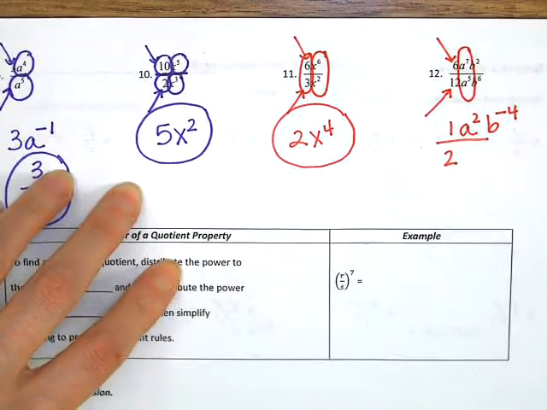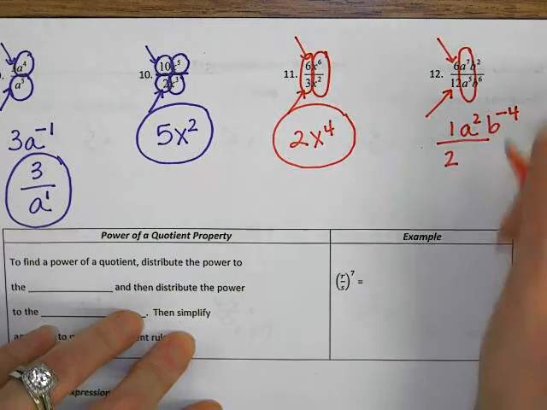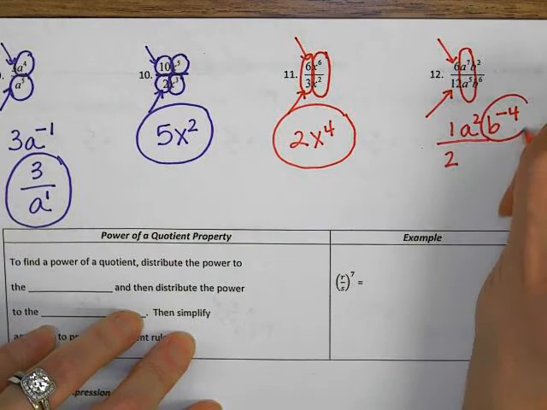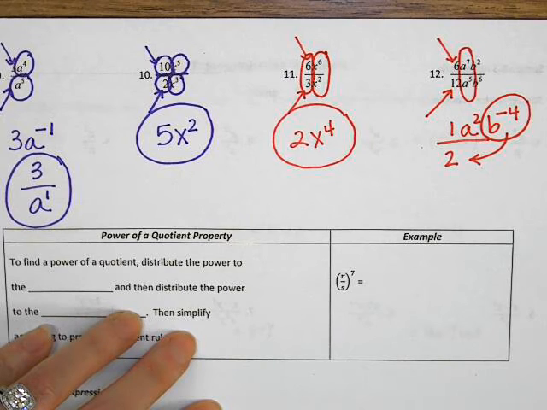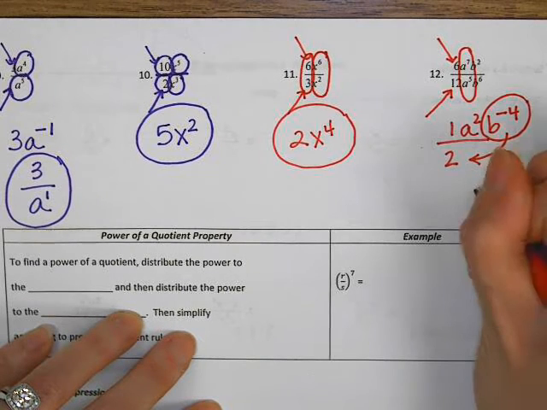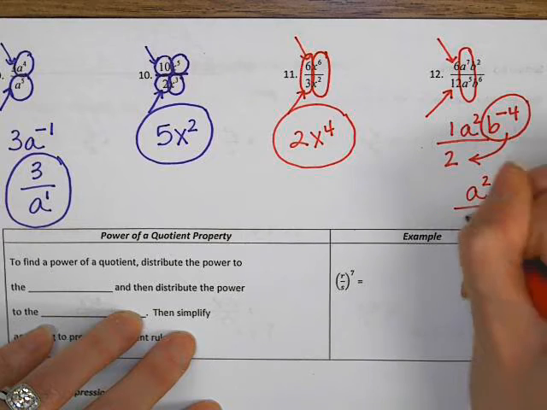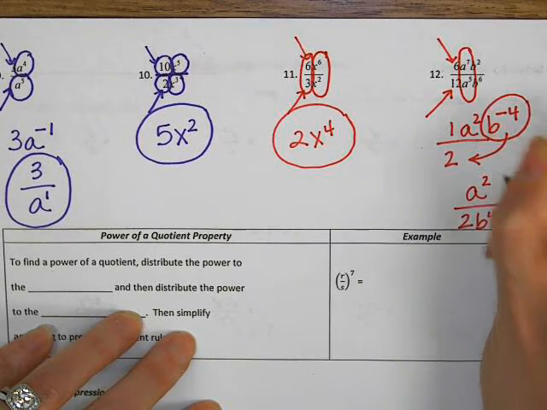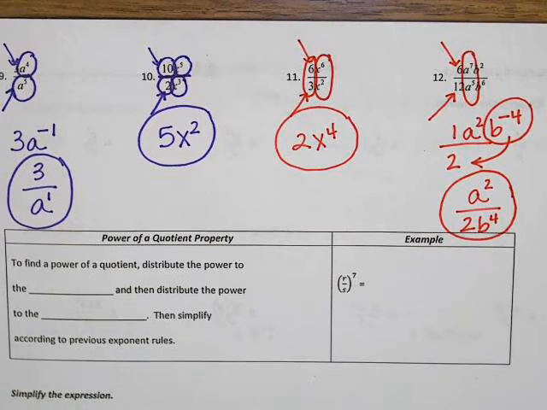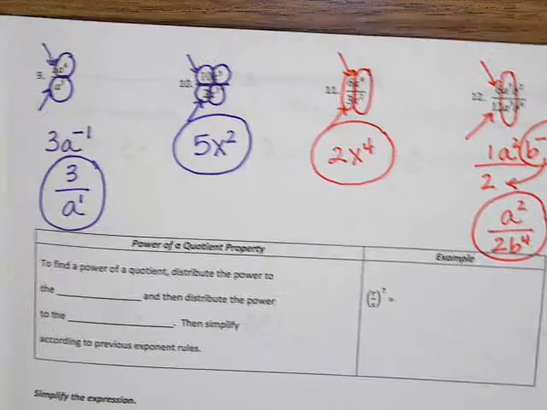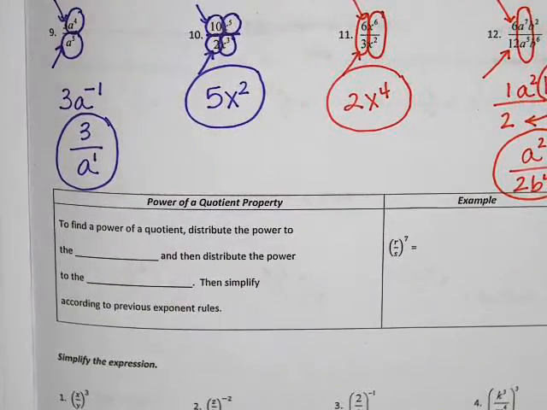But if your exponent's negative, drop it like it's hot. So I'm going to drop the b to join the 2 in the denominator. So final answer is a squared over 2b to the 4th. That one we might have to go over later in the week when I'm back.